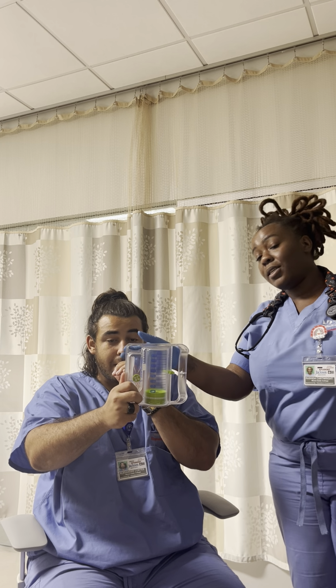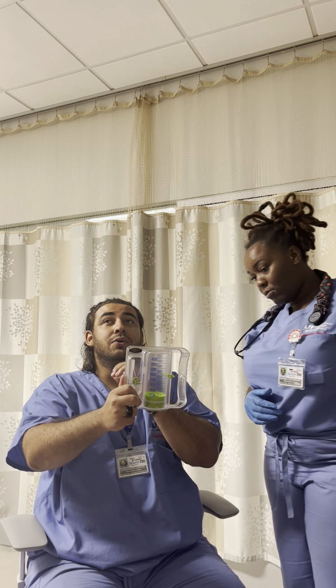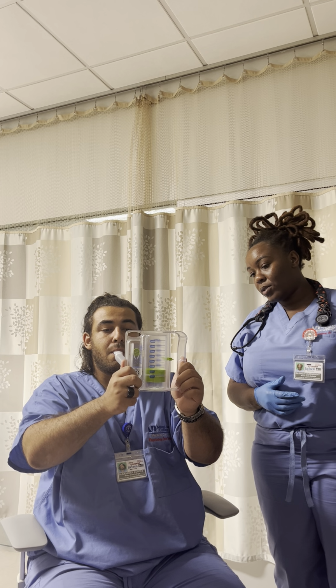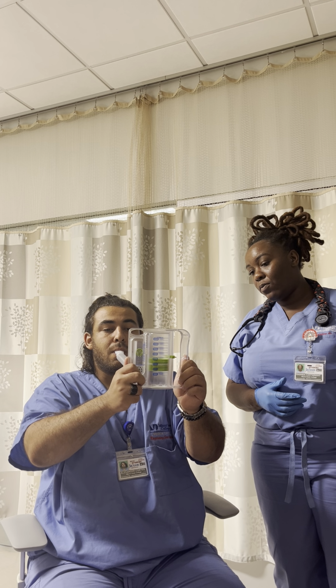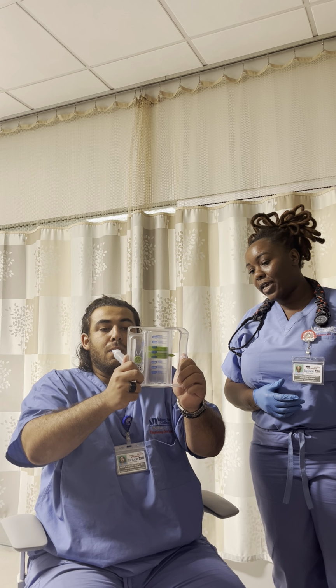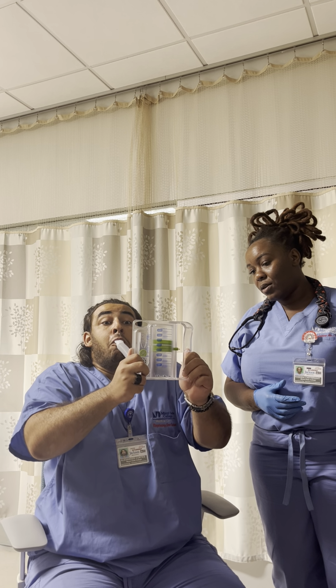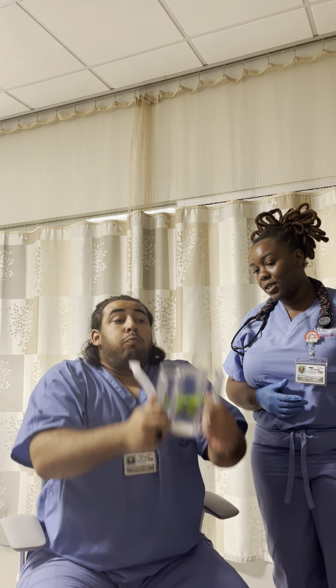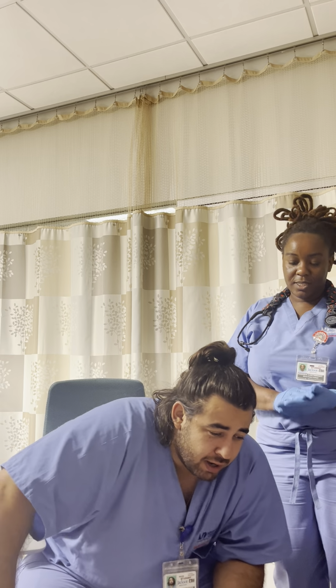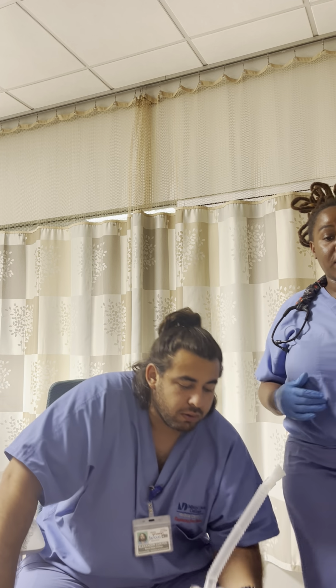Okay, so the green piston is going to go to the smiley face. Hold it in between the two arrows till you get to 2150, which is his value. Hold it for 5 to 10 seconds. 1, 2, 3, 4, 5, 6. Good job. Good job. Patient's gonna breathe normally.